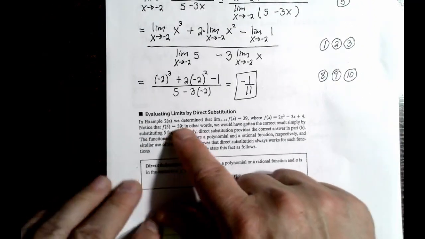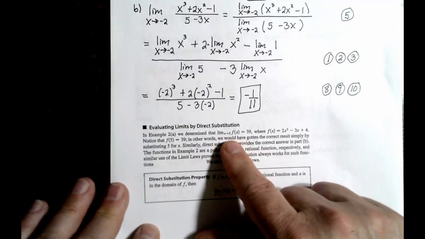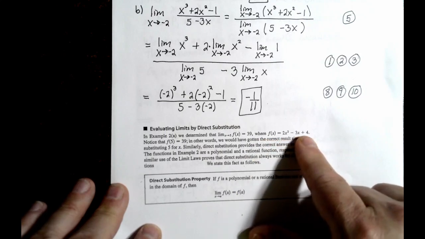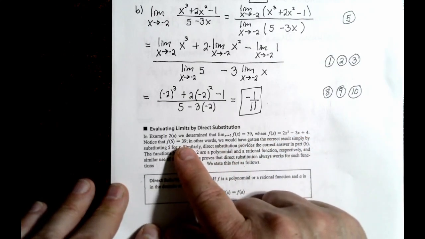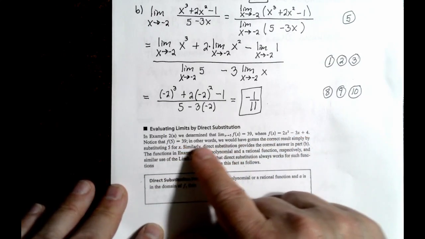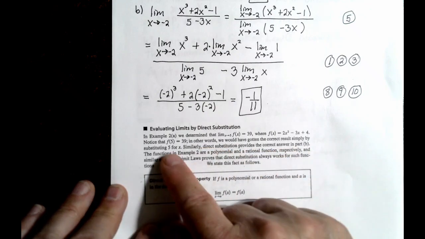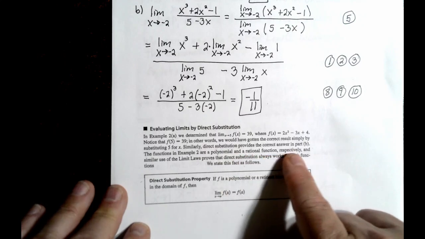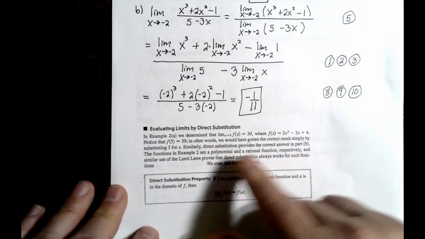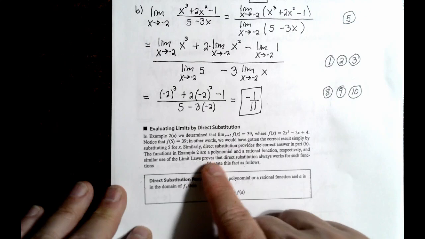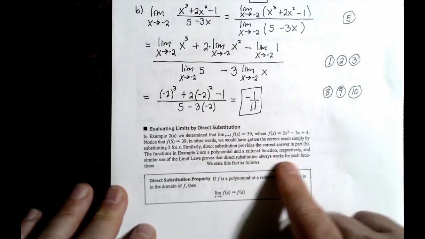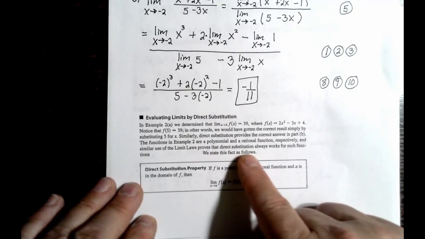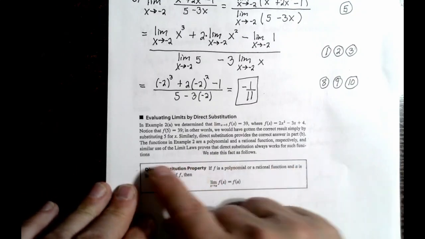Now in example 2a, we determined the limit as x approaches 5 of f of x equals 39 for this function. Notice that f of 5 equals 39. In other words, we would have gotten the correct result simply by substituting 5 for x. Similarly, direct substitution provides the correct answer in part B. So the functions in example 2 are a polynomial and a rational function respectively, and similar use of limit laws proves that direct substitution always works for such functions.